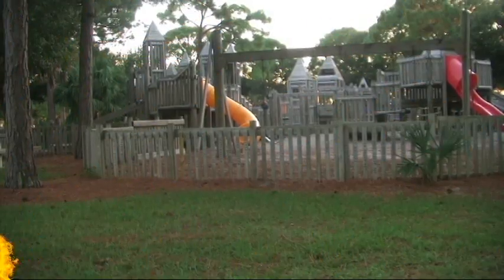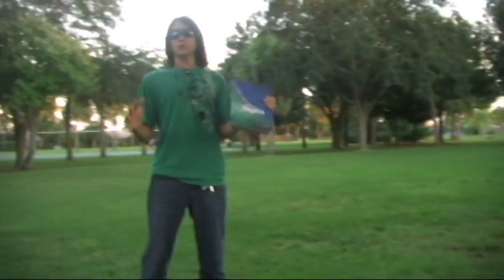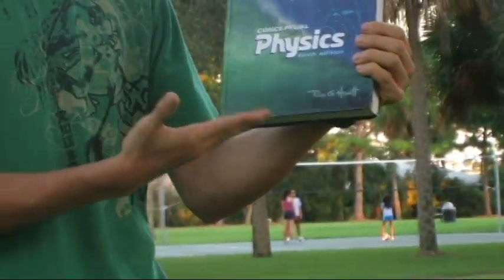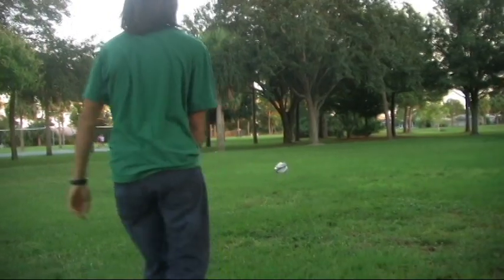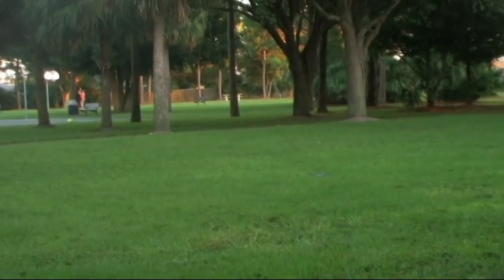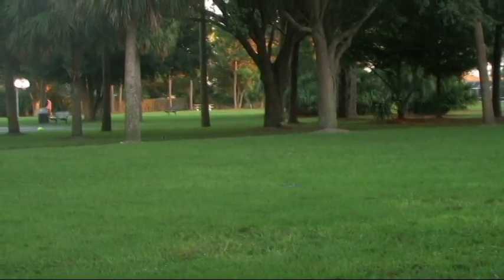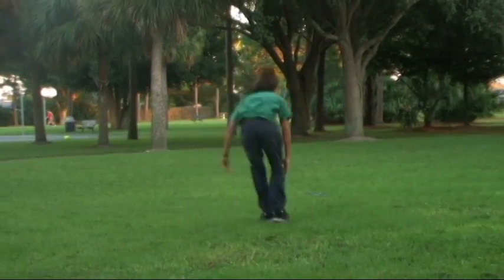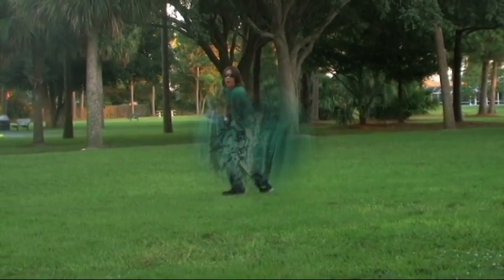Here we are at Imagination Station. And you know, to understand physics, you don't need a physics laboratory. To understand Newton's third law, all we truly need is this physics book. What happened there was, Rob exerted a force on the physics book, and the physics book exerted an equal and opposite reaction on Rob's hands.